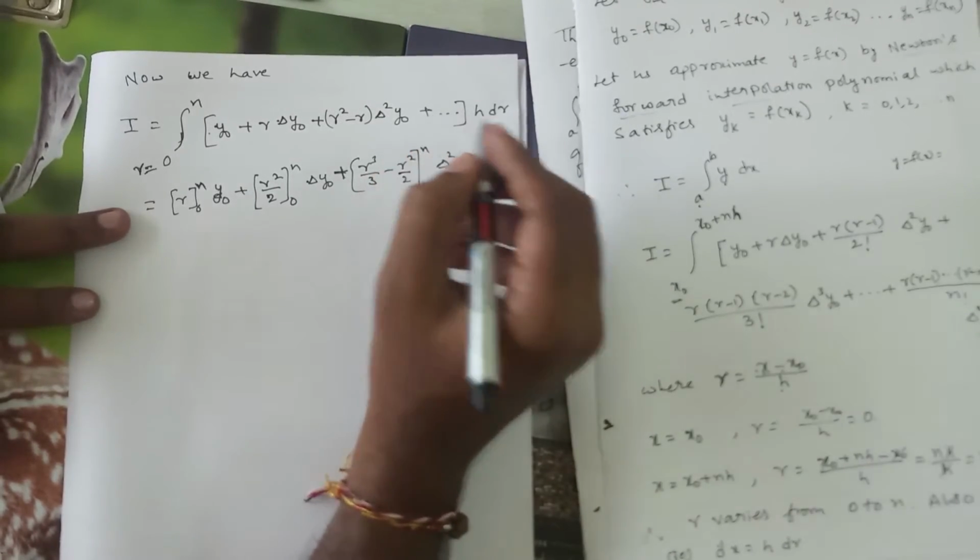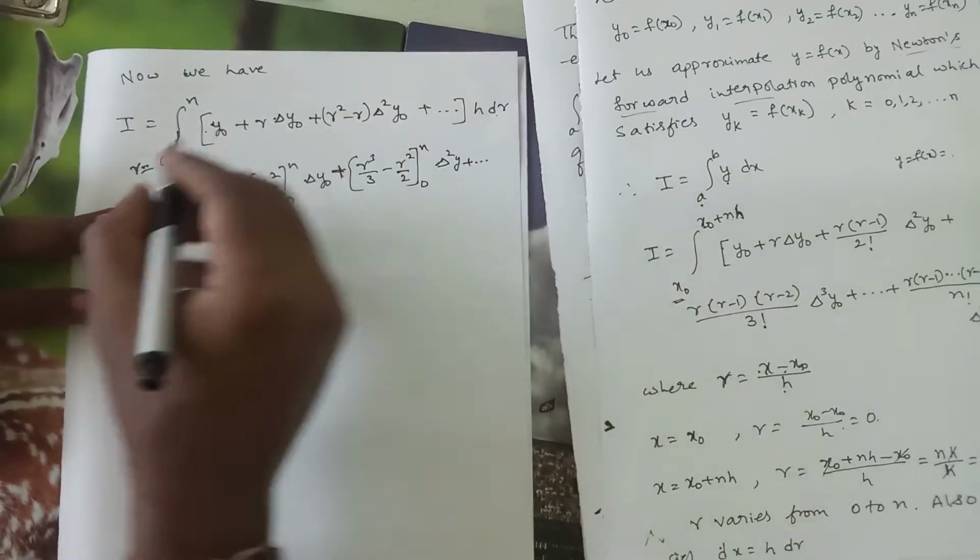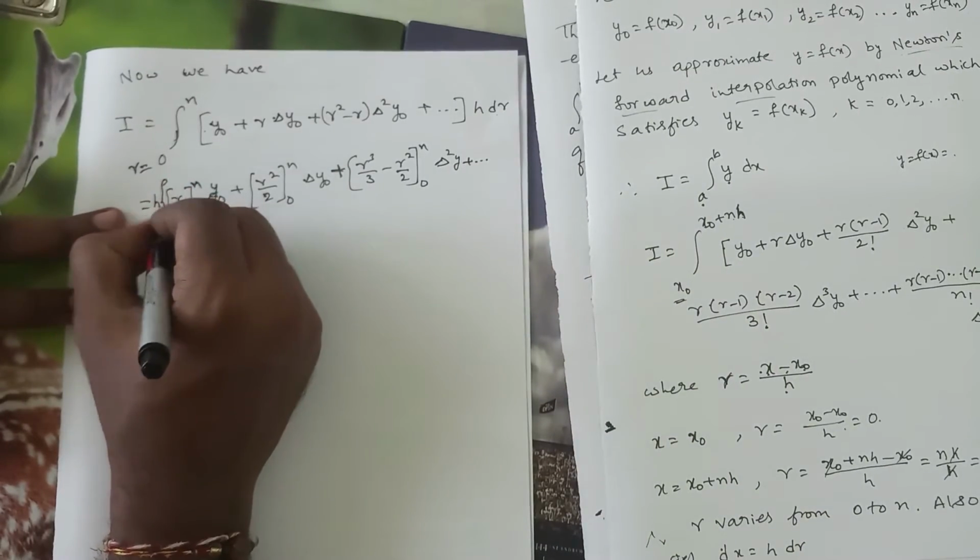Here h is common, so I'll take h common.